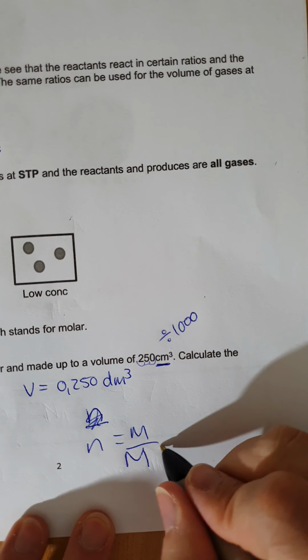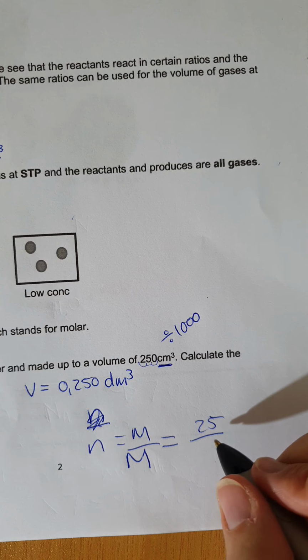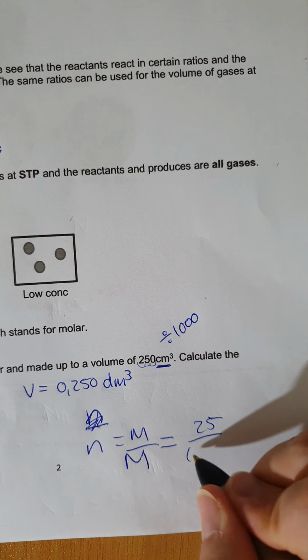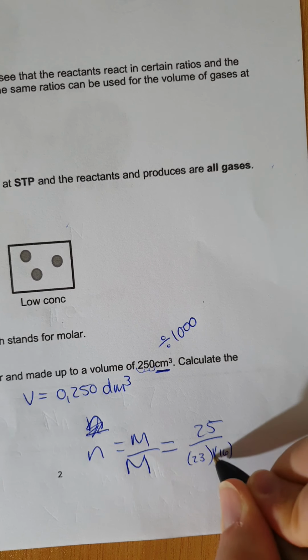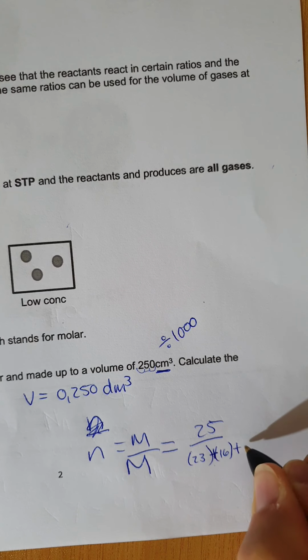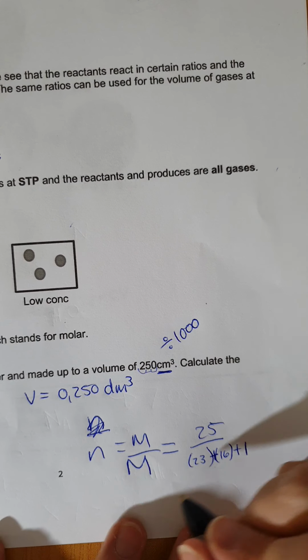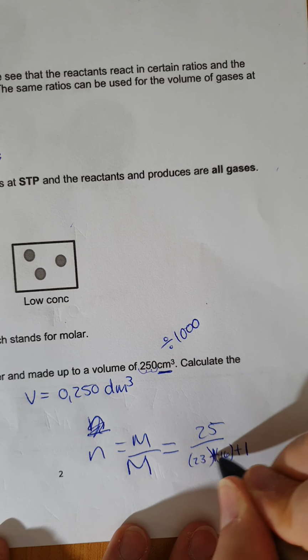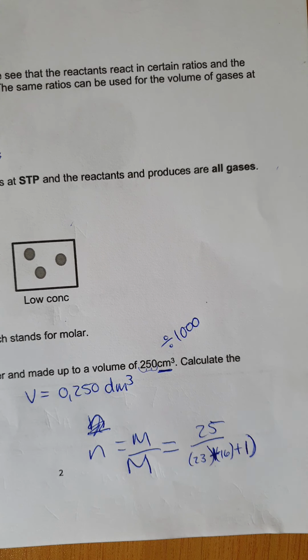Okay, so our number of moles is 25 grams divided by sodium is 23, oxygen is 16, plus, sorry, I'm just going to put plus, and we have hydrogen, which is 1. Okay, don't multiply them, please. Add them. I don't know why I did the brackets.